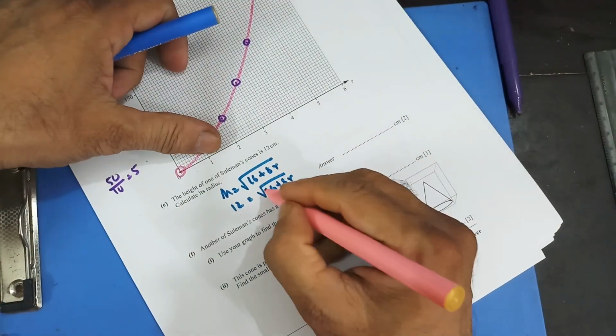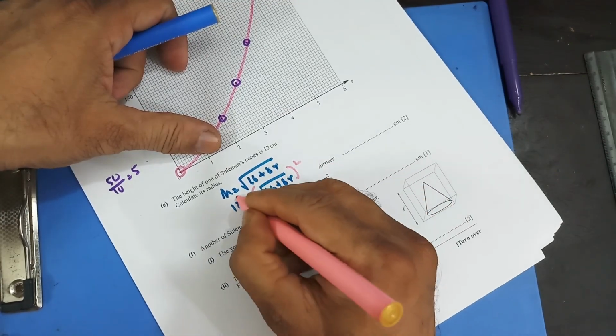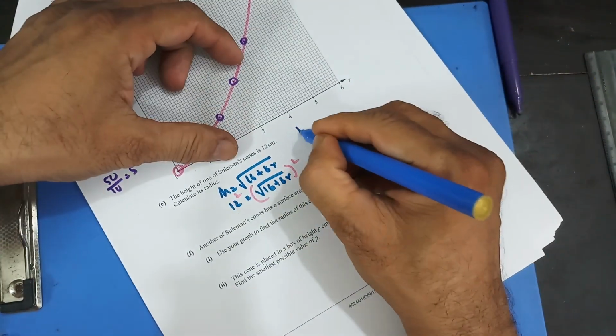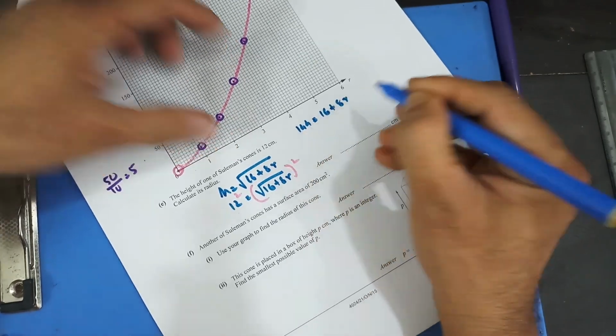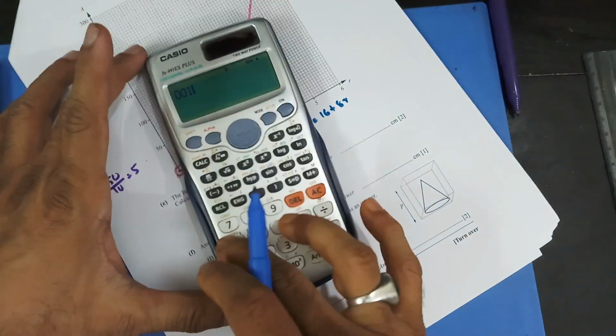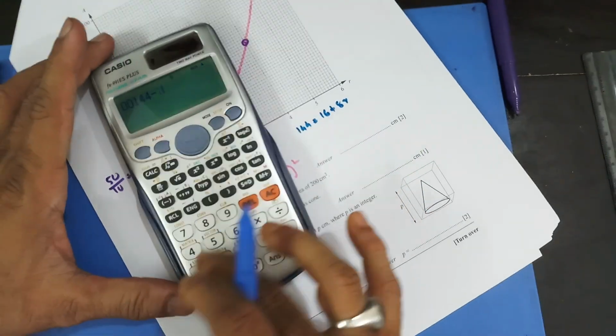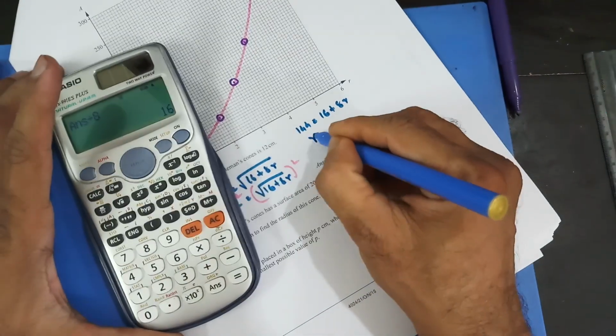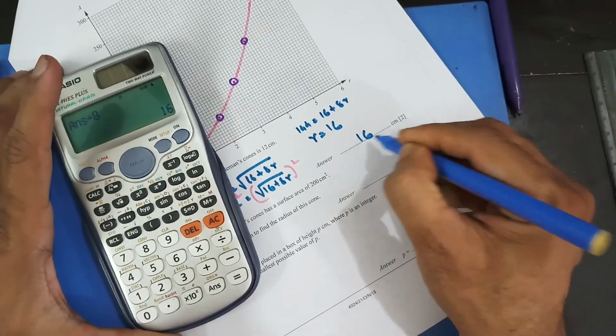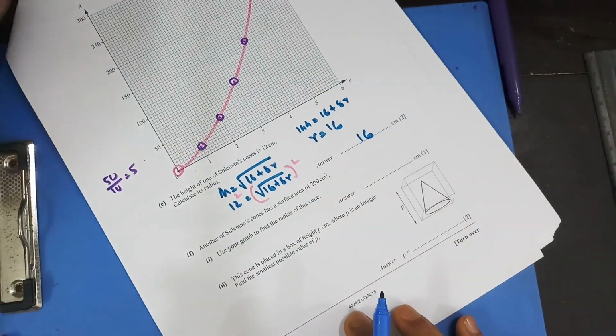To get rid of the square root, I square both sides, so 144 equals 16 plus 8r. So 144 minus 16, divided by 8, gives r equal to 16. So that's 16 centimeters.